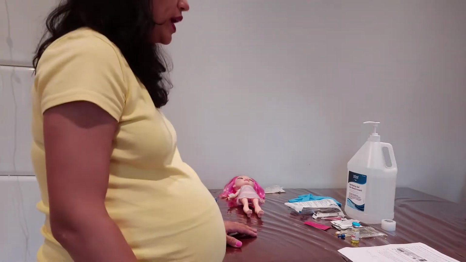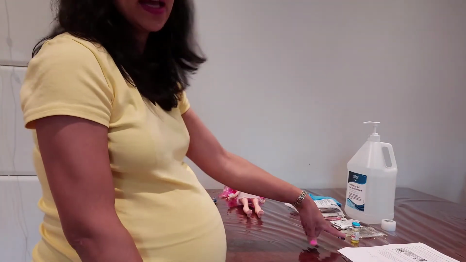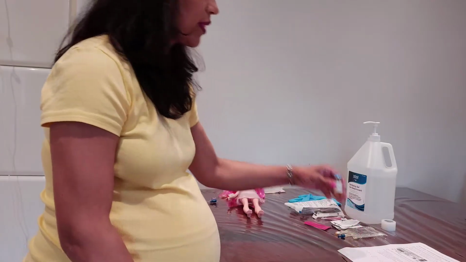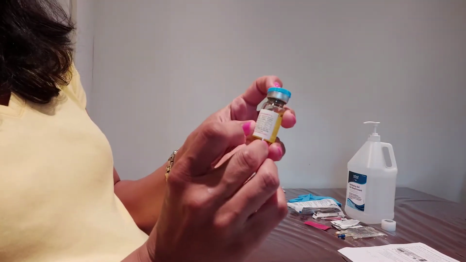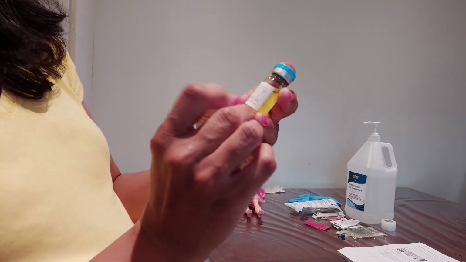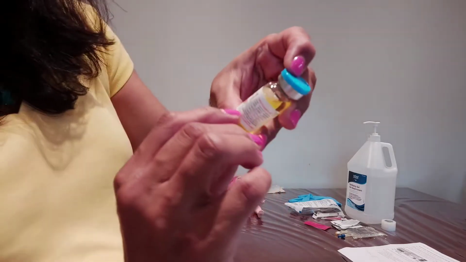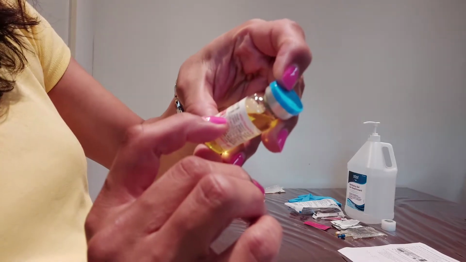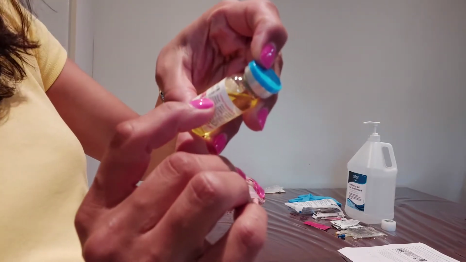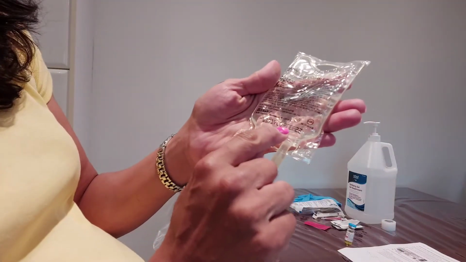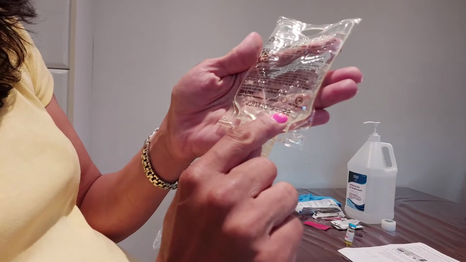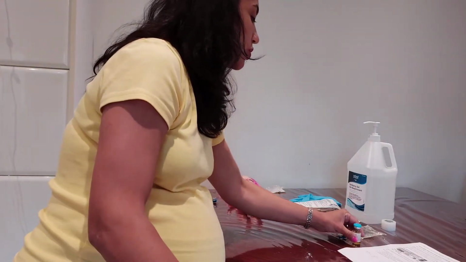Second, I will check the medication. The medication is pantoprazole 40 milligrams, and the expiry date is November 2021. Second, I need to check the mini bag for the expiry date also. It's February 2022.